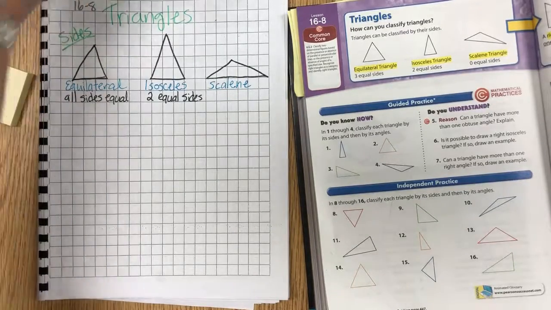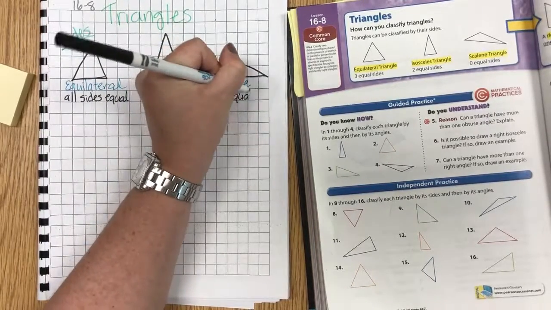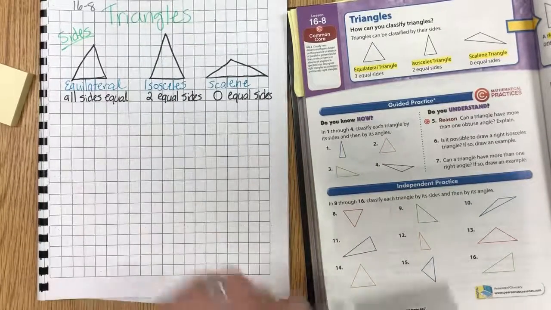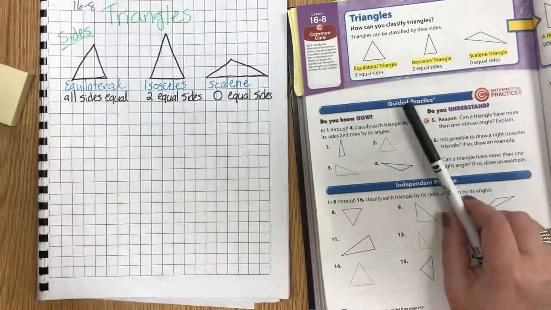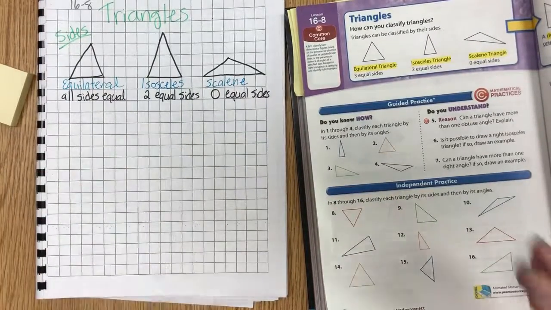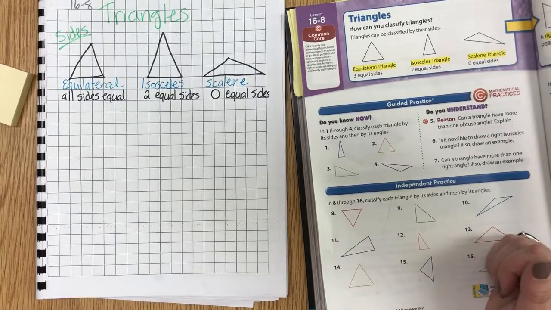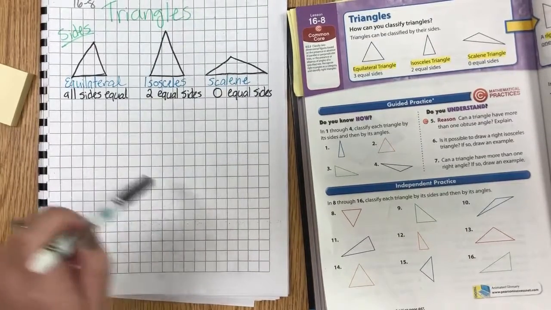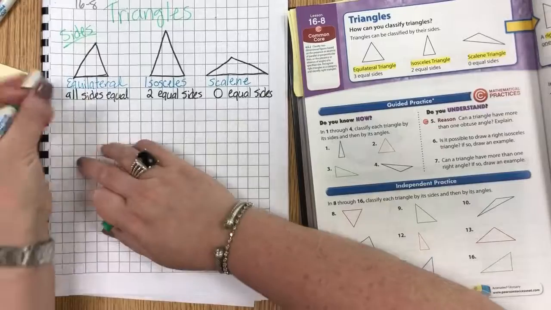So a scalene triangle has zero equal sides. Not one side is the same as another. That would be like taking a crayon and a marker and a ruler and making a triangle out of it. It will never have a similar side. So those are how we classify by their sides. But there's another way that we classify them, and we have to classify them both ways. The other way is the angles.